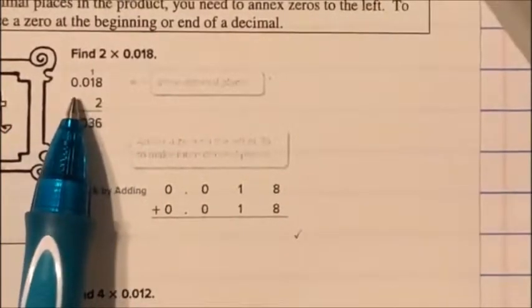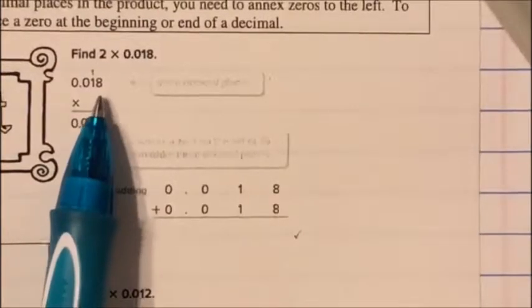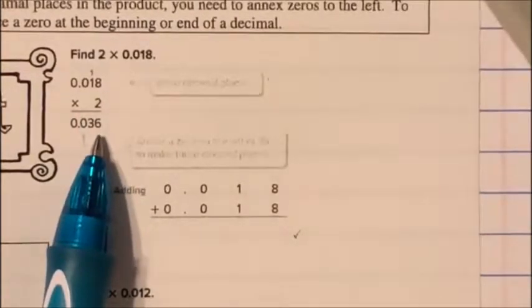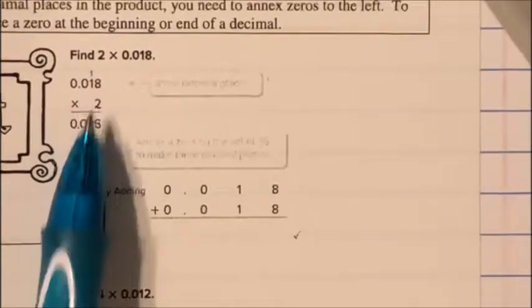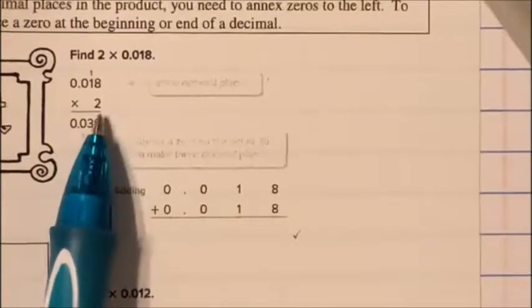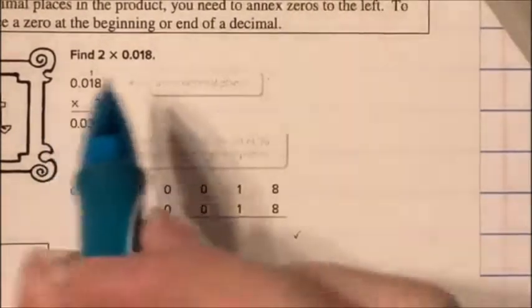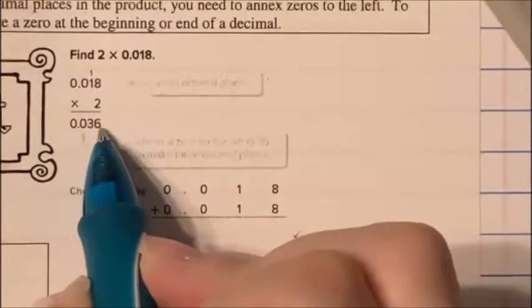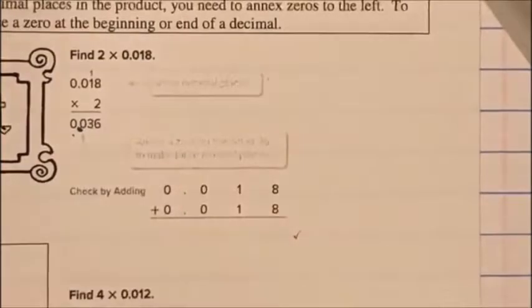When I multiply 0.018 times 2, 8 times 2 is 16, and I carry the 1. 2 times 1 is 2, plus 1 is 3. 2 times 0 is 0. 2 times 0 is 0. There are 3 place values, so I move the decimal point 3 spots, and I get 0.036.